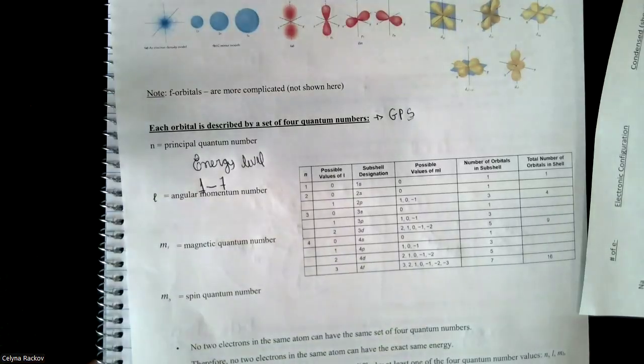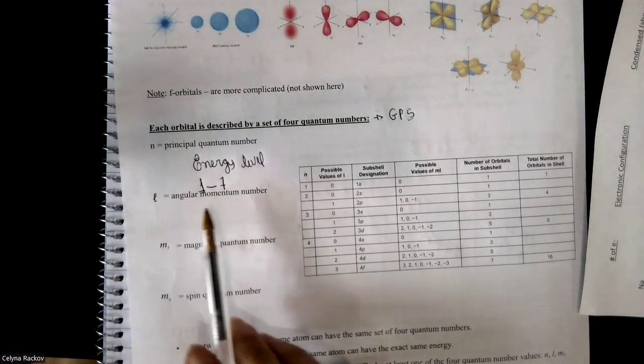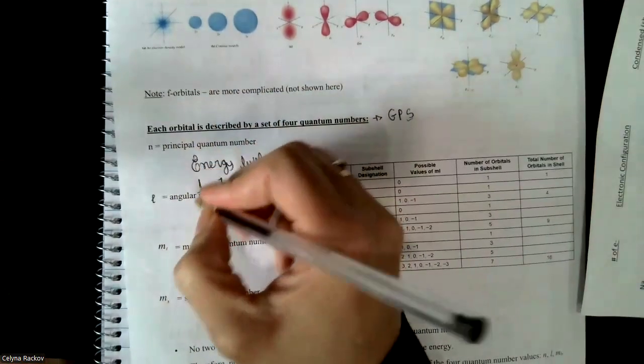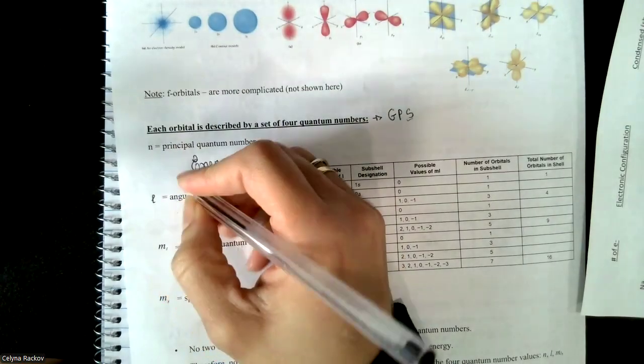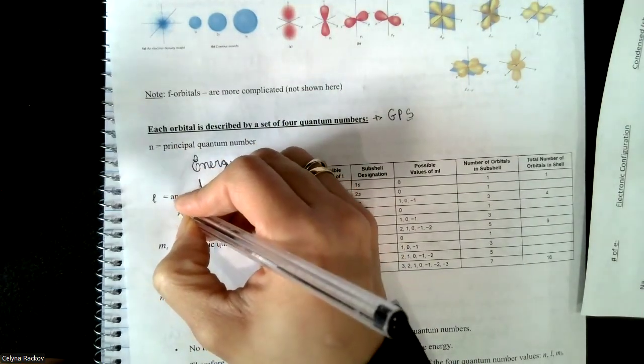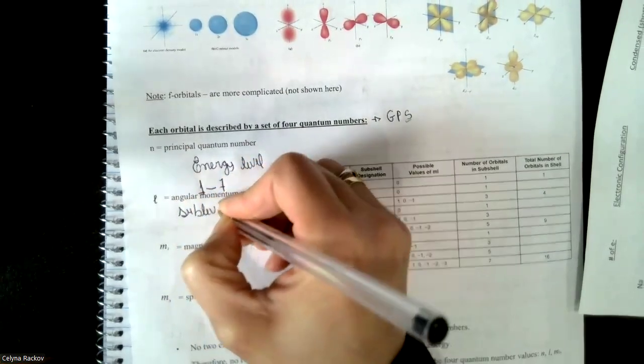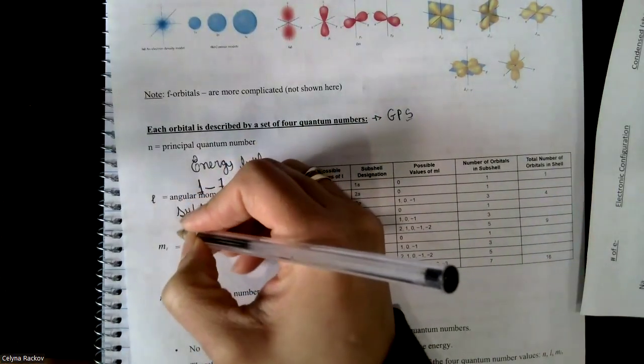Then the next one is the angular momentum number. It's the l that indicates the sublevel, or subshell, of the orbitals. It indicates the kind of orbitals, actually.